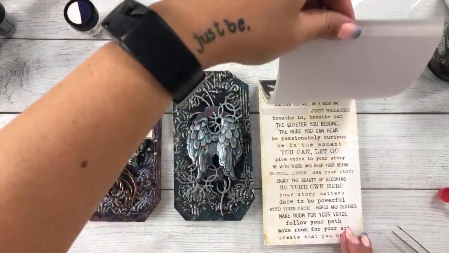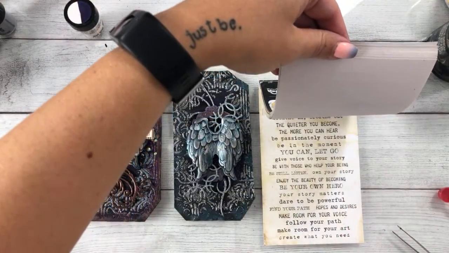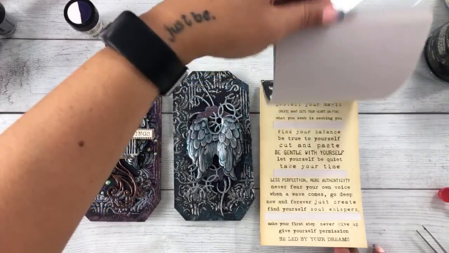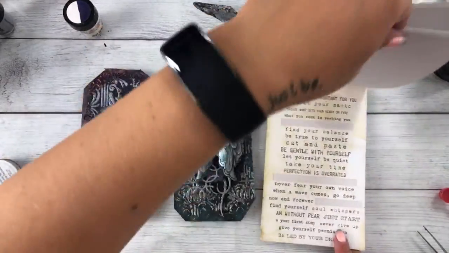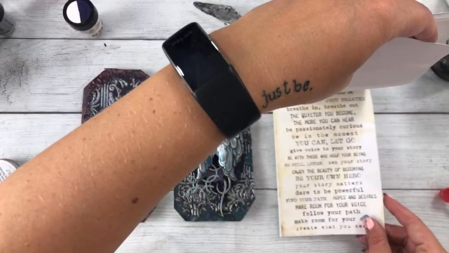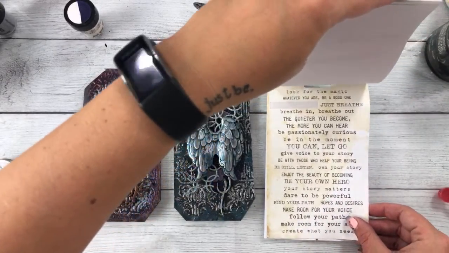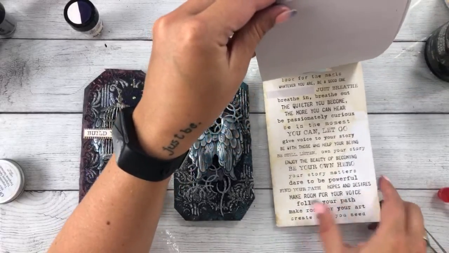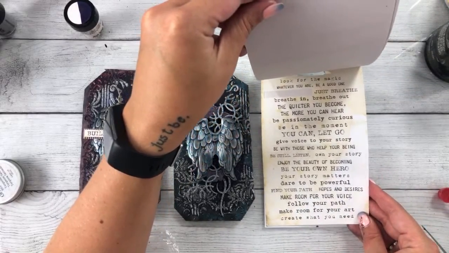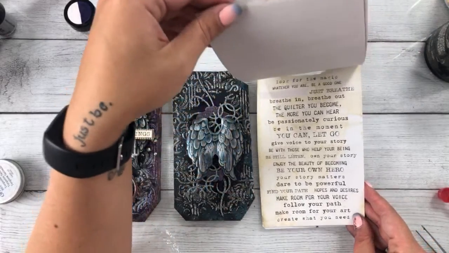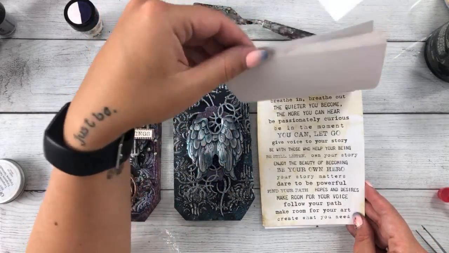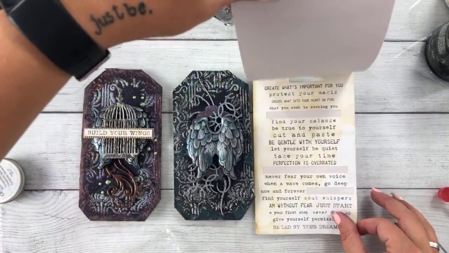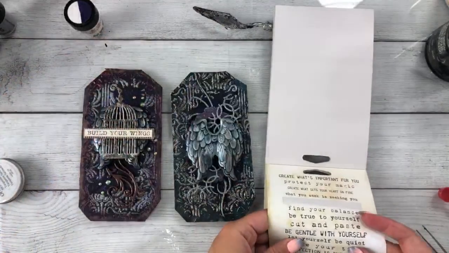I'm going to get a different one, a different text. The quieter you become, the more you can hear. I don't think I should use that because I'm not that quiet. What shall we do? Be gentle with yourself. I like that one.